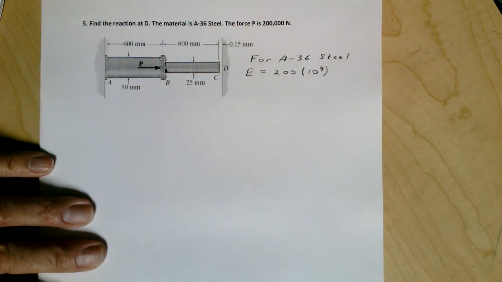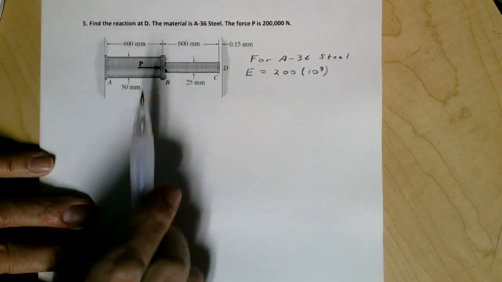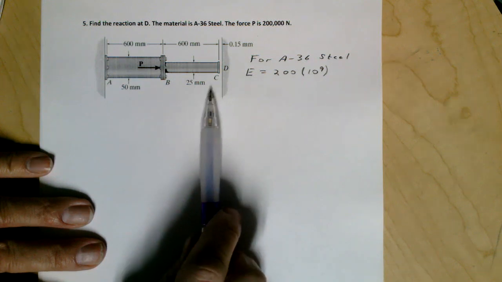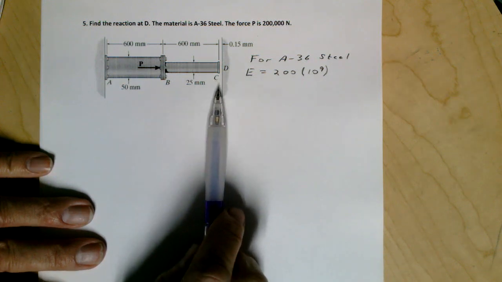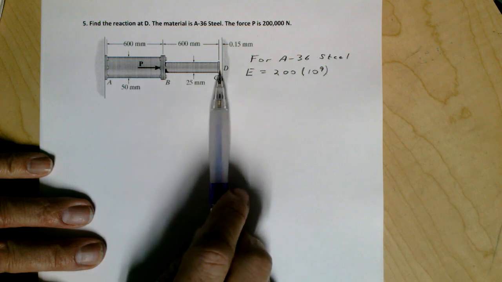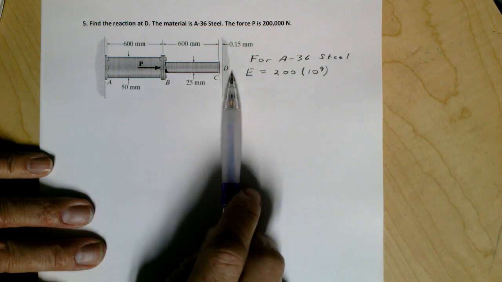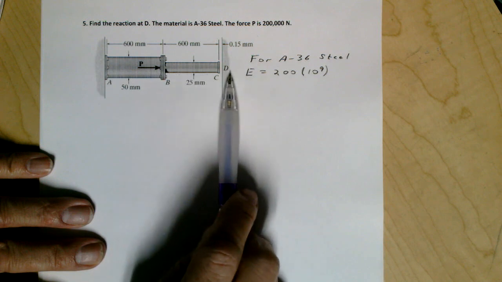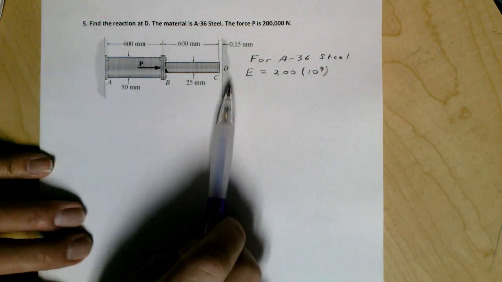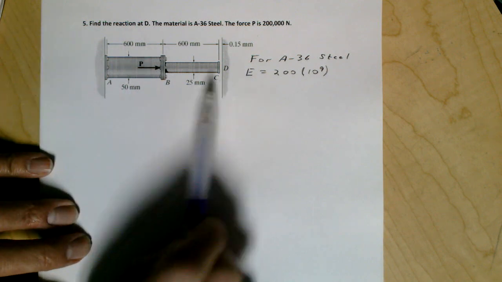When we deal with a problem like this, usually the best thing to do is use what the books call superposition. We're going to see how far the bar would expand or deflect if there was no wall, and then see what force is required to push it back to the wall.